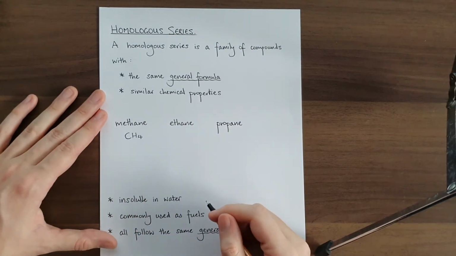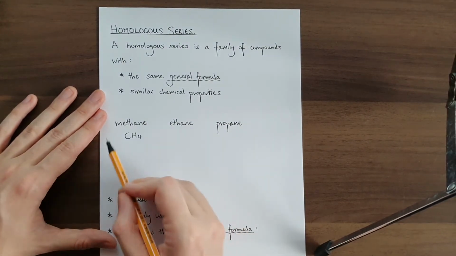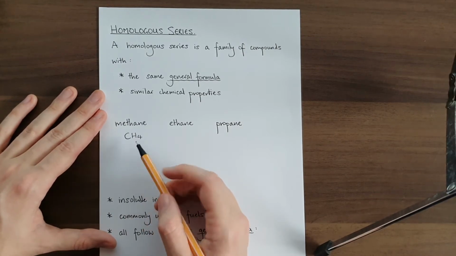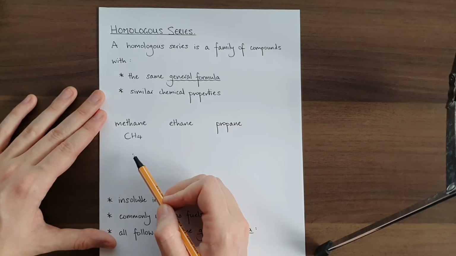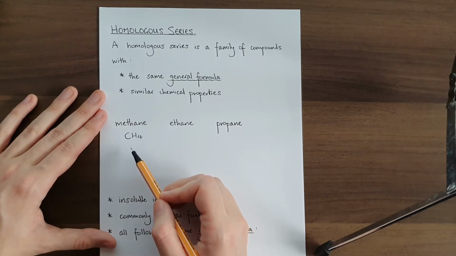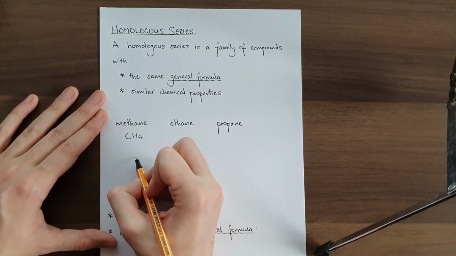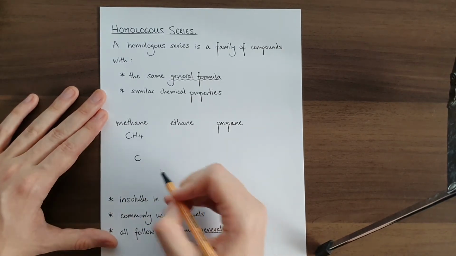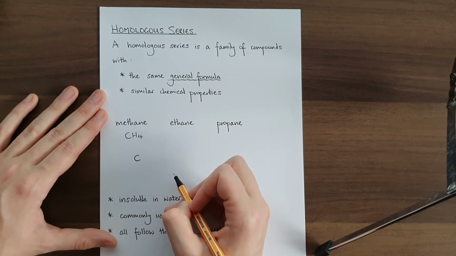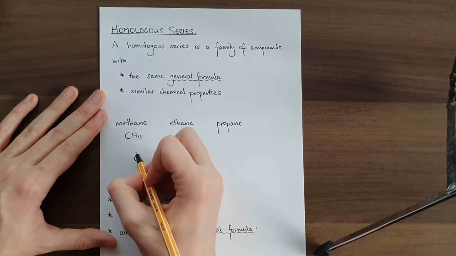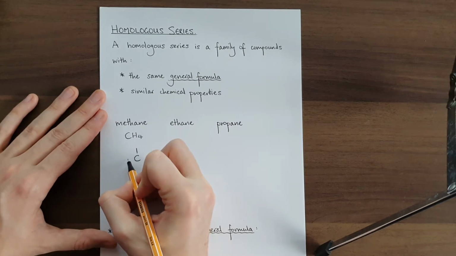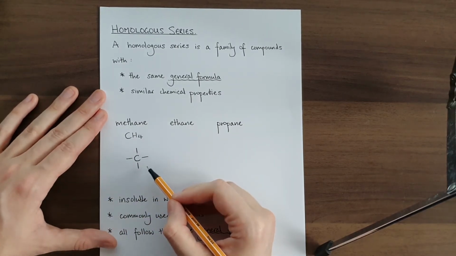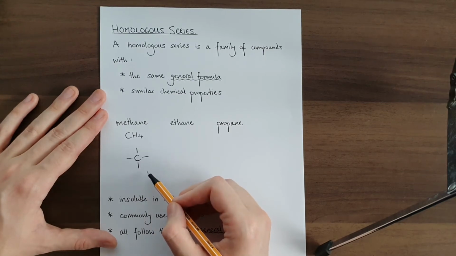Now, why is that? That is because of where these elements exist in the periodic table. So what does that tell me? Well, carbon is in group 4 of the periodic table. So that tells me that an atom of carbon, when covalently bonding, has to have a valency of 4. Well, what does that mean? That means that on my carbon atom, there have to be 4 bonds.